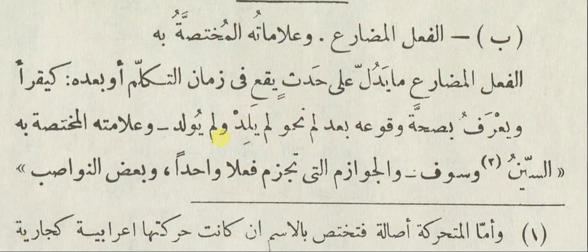لم يلد ولم يولد. لم يلد, he did not give birth. This is in the masculine. This is a verse from the Quran talking about God: he did not beget, nor is he begotten. You also have a saying that says تمخض الجبل فولد فأرا. The mountain went into labor, like giving birth, and it gave birth to a mouse.